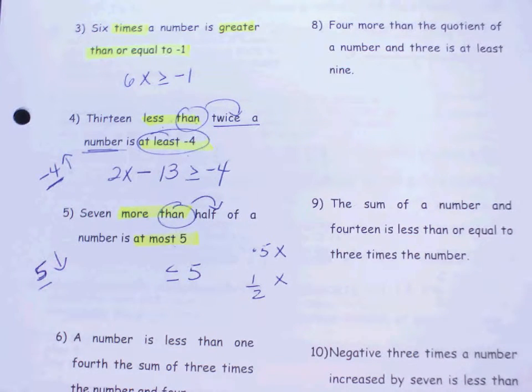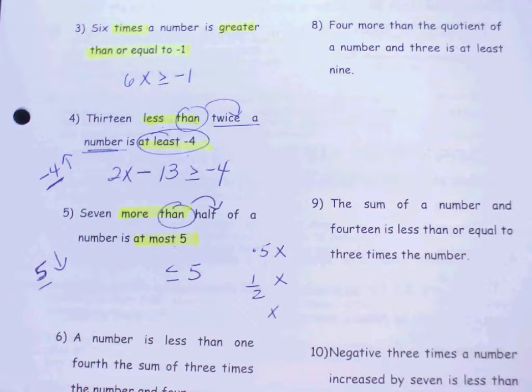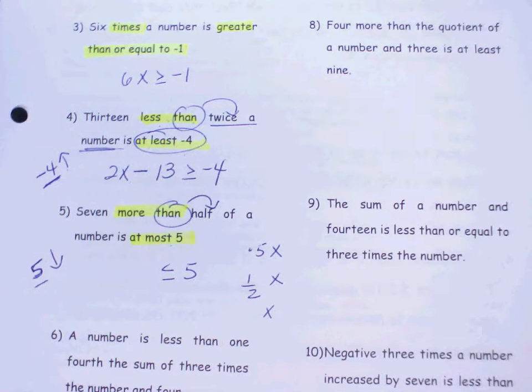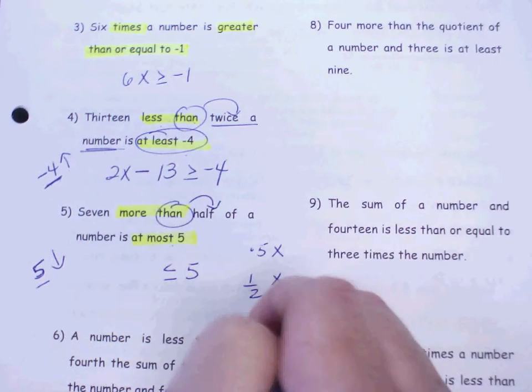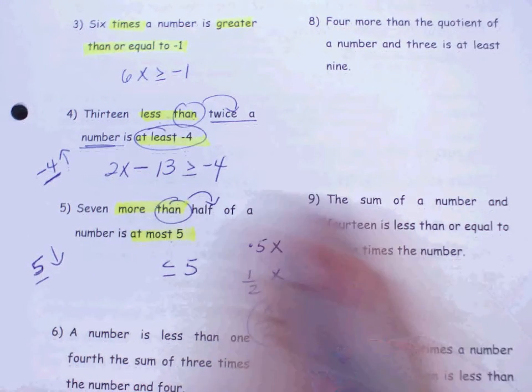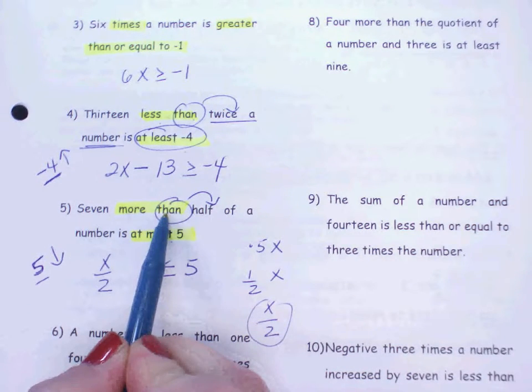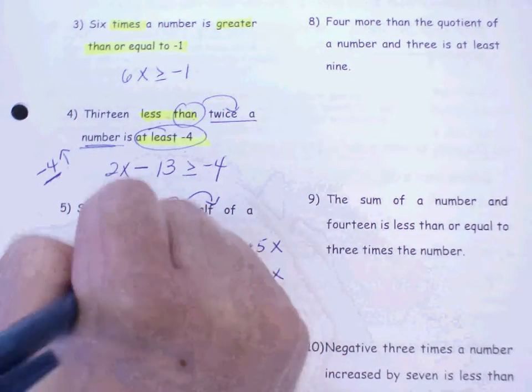You can do 1/2 x. Or what else can you do? If it's half of a number, what else can you do? When you half anything, what number are you dividing by? 2. Thank you. So it could be x divided by 2. That's the way that I'm going to write it, okay? So x divided by 2.